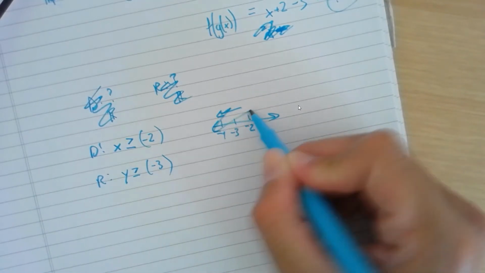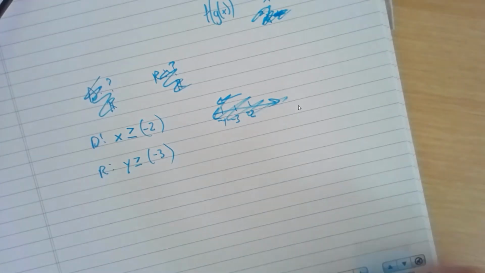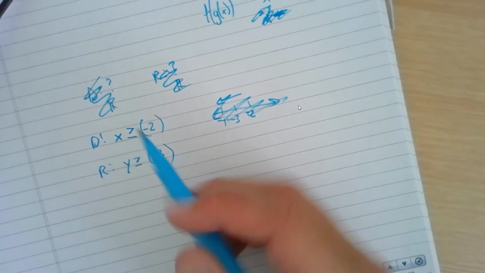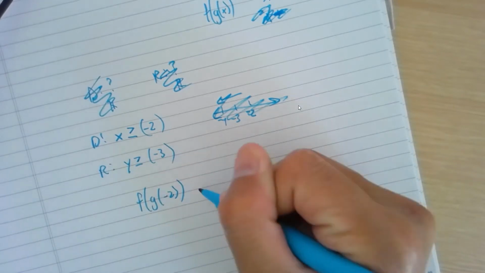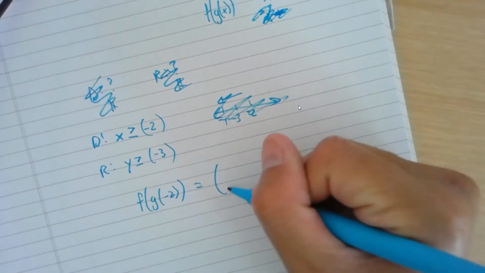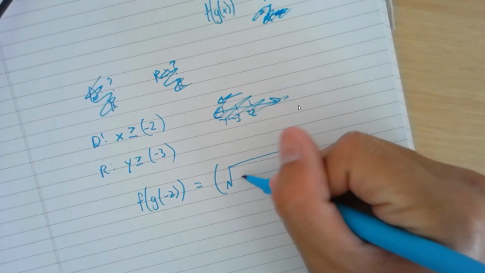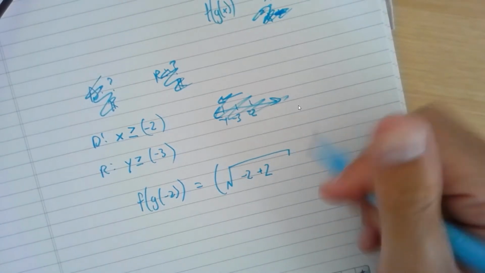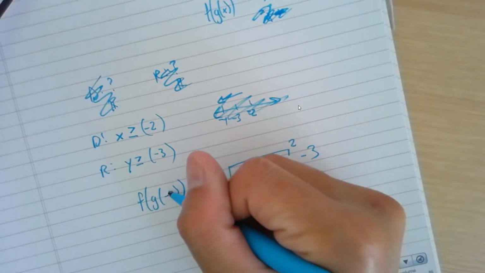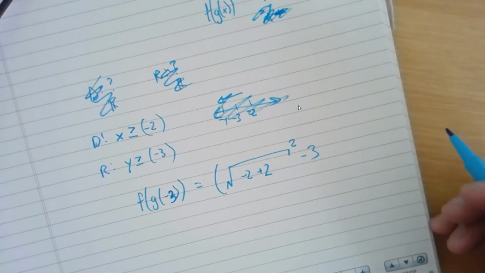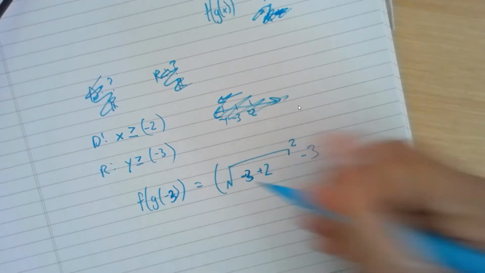So let's take the domain, an x value of, let's do f of g of -2. What that's going to look like, again, that's going to be input here. It's going to be -2 plus 2 minus 3. Oh, sorry. It has to be a number less than -2. It has to be -3. Okay. There we go. -3.